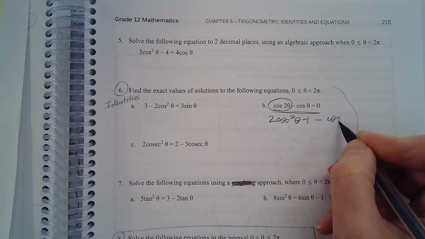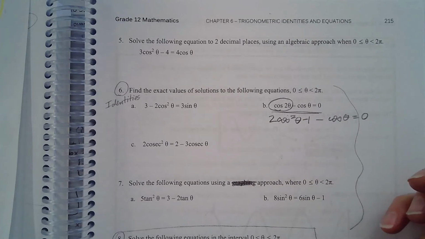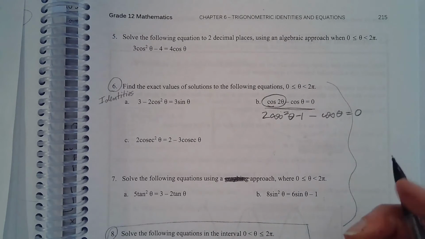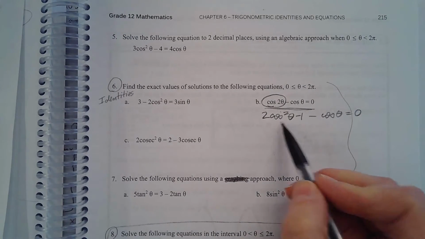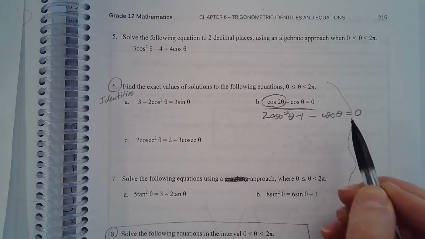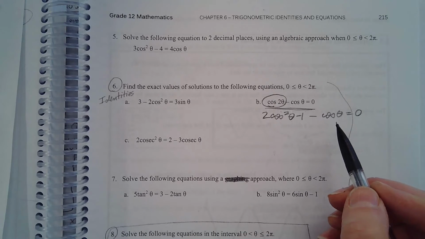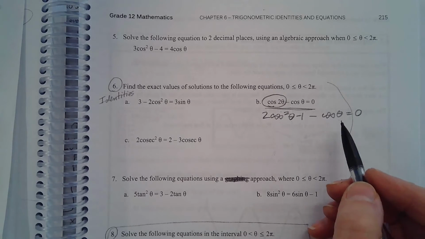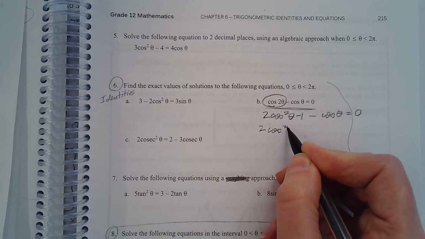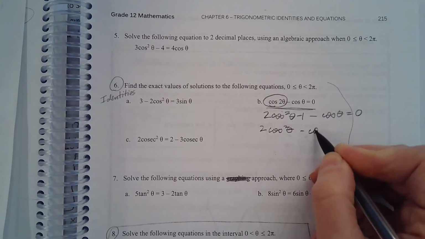Then I have a minus cos theta. So it actually looks a little more complicated now. However, it's not more complicated because I have cos theta, and I have single angles, right? So now what do I do? How do I proceed from here? Yeah, so just put it in proper order. This is a regular quadratic then, right?